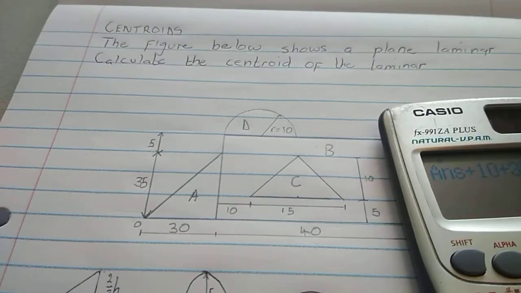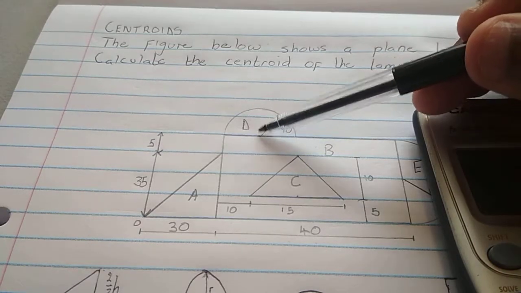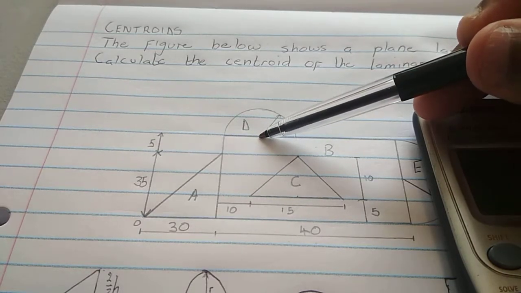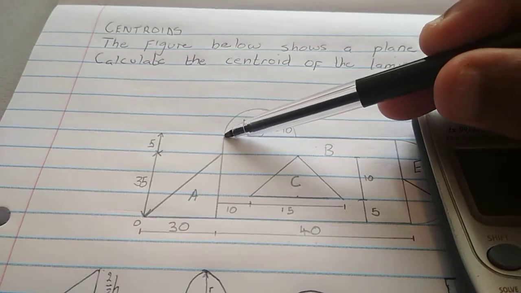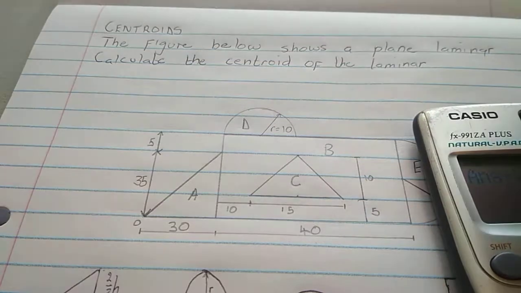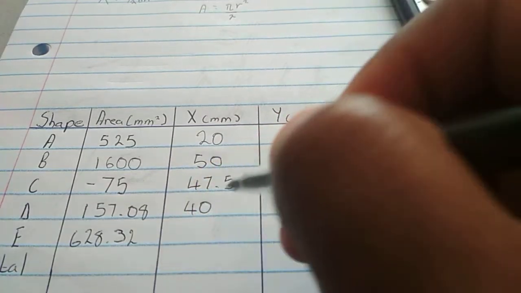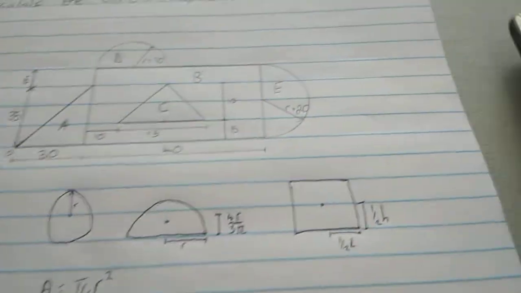Okay, now C, we're moving to D. The centroid of D is just a radius of 10, so it's somewhere there. So it's 10 plus, to take us back to the datum, 30. That's 40, which gives us 40. Write the 40 there.